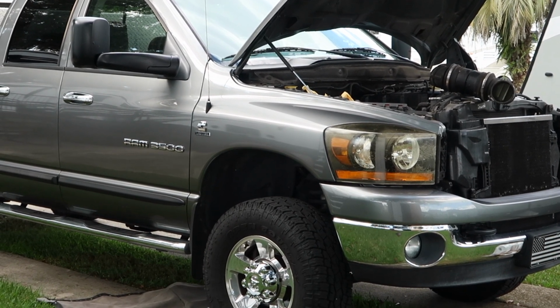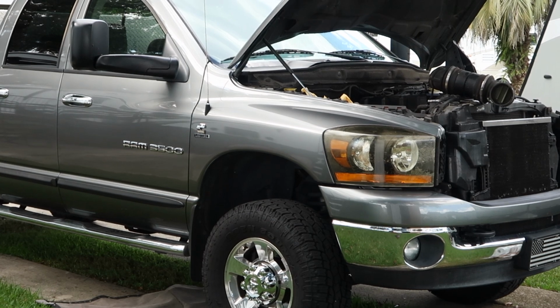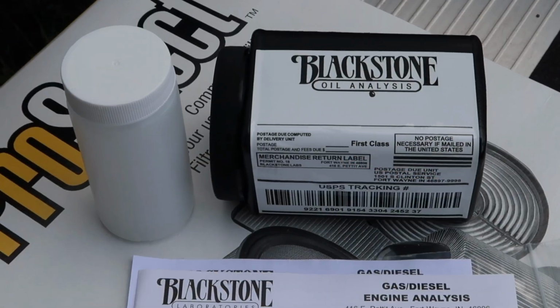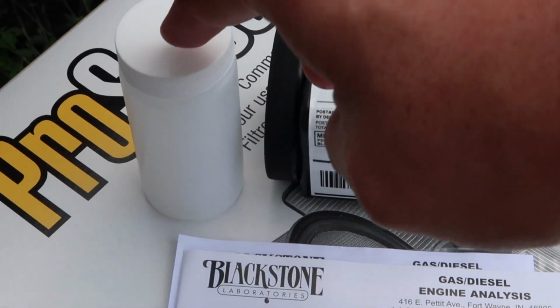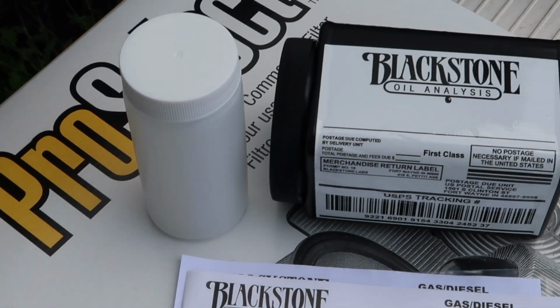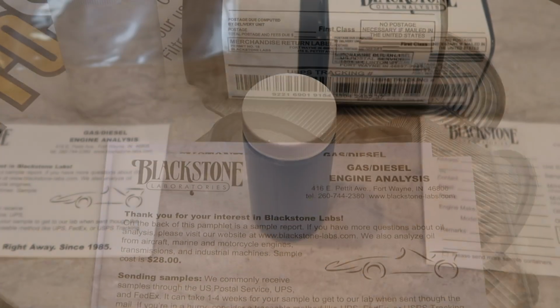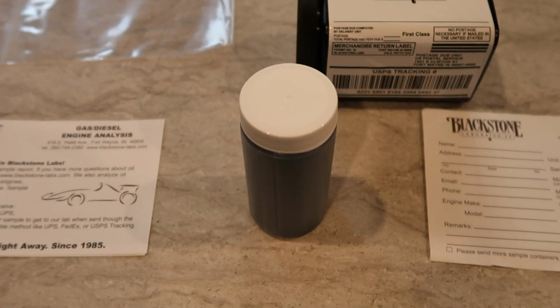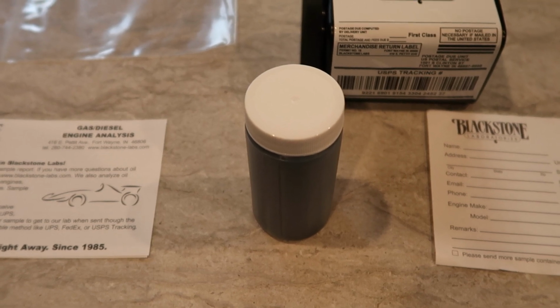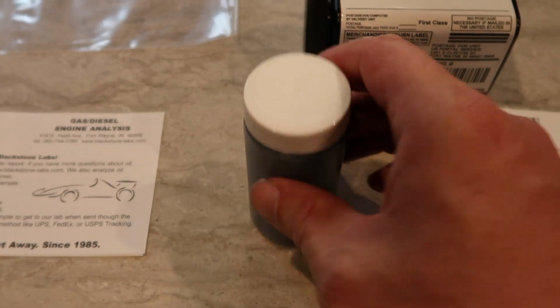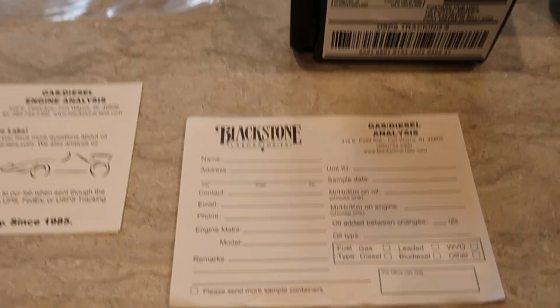So as you know, if you watched the last video, I'll put a link in the description, up in the corner we had the sample bottle, which is here, and then we had the bottle for shipping, and then the instructions and the information paperwork. After we got the sample and packaged it in the small white bottle here, we completed the paperwork, which is this form here.